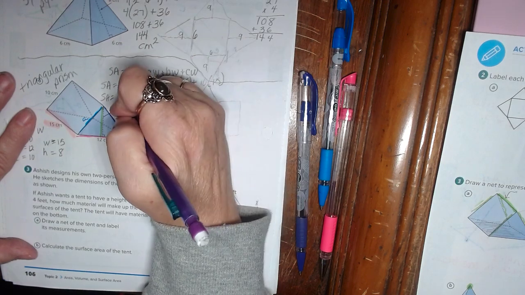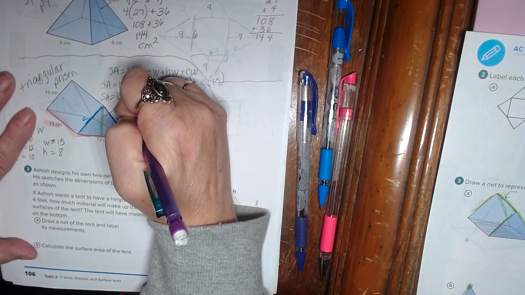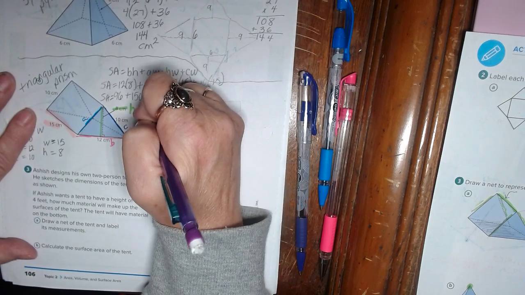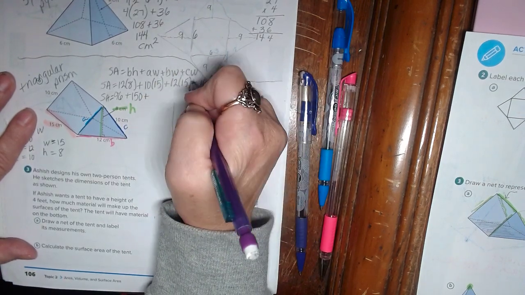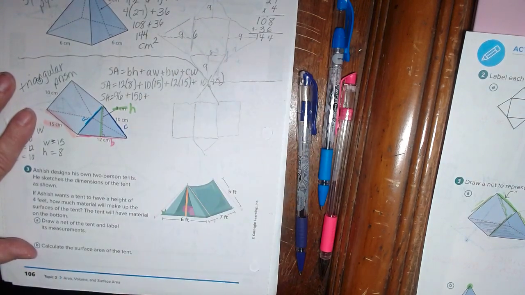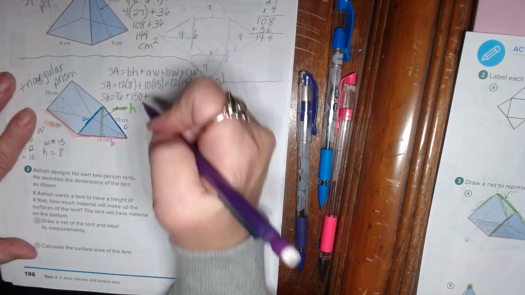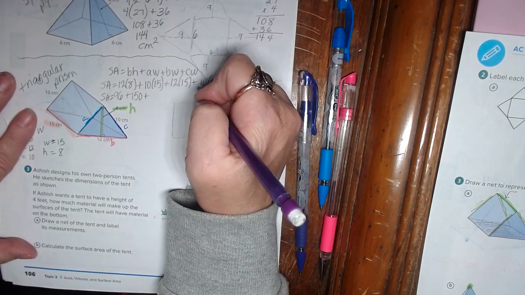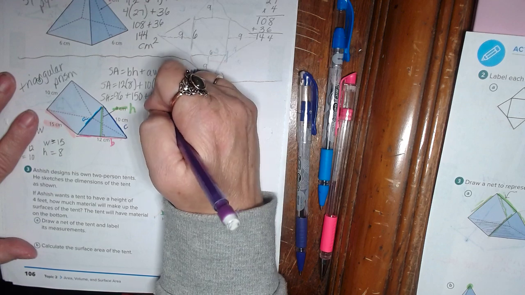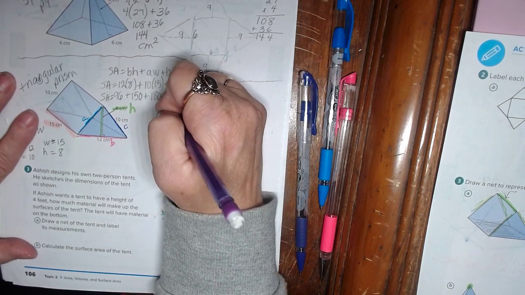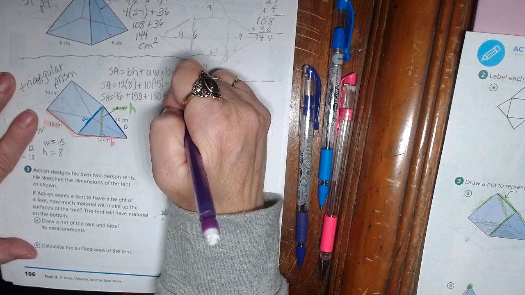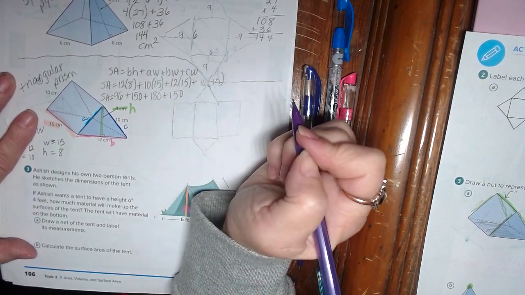So 12 times 8 is 96, plus 10 times 15 is 150, plus 12 times 15, that's 2 more groups of 15 than the 10, so 2 groups of 15 is 30, so that's 180, plus 10 and 15 again at 150.